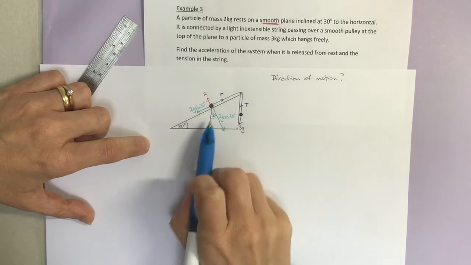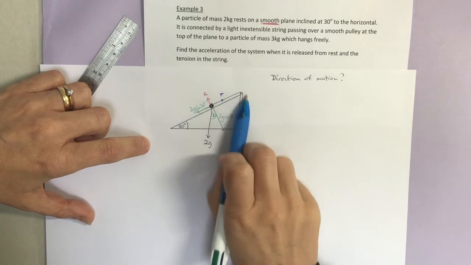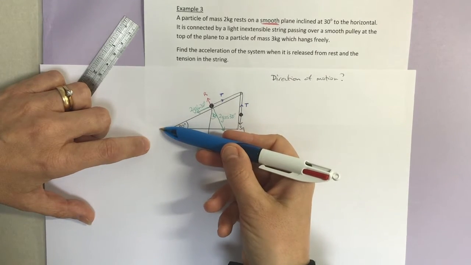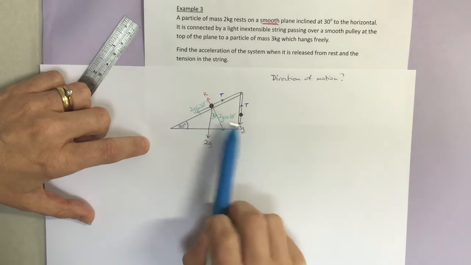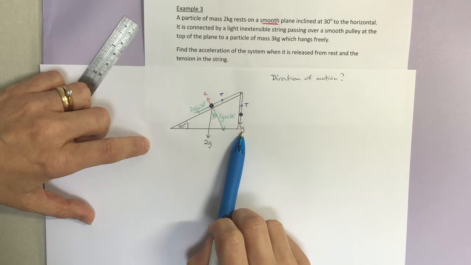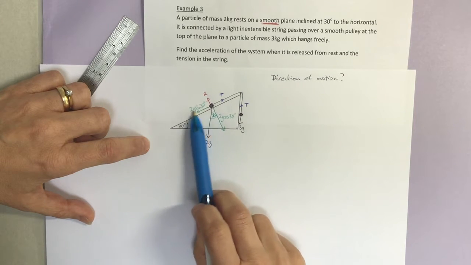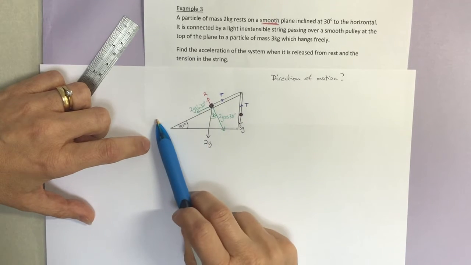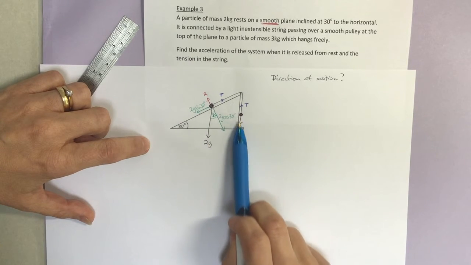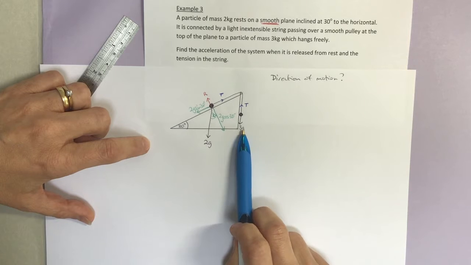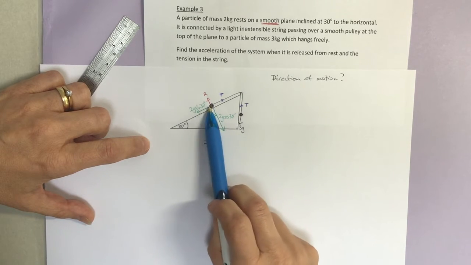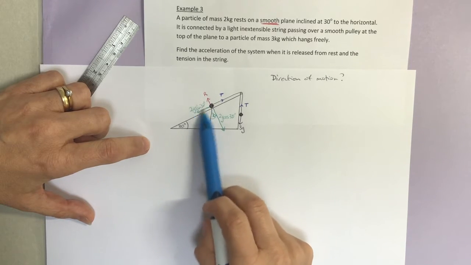Okay. So is it going to end up going that way, or is it going to end up going this way? And you might look at this and think, well, that's fairly obvious because this is 3 kilograms and this is only 2. But I want us to look at this component because it's only this component that's trying to pull this one down the plane, whereas this is 3G pulling this one down, across the plane that way. So that one, 3G, acting downwards, but this one, the component of the force that's trying to pull this one back, is just our 2G sine theta.